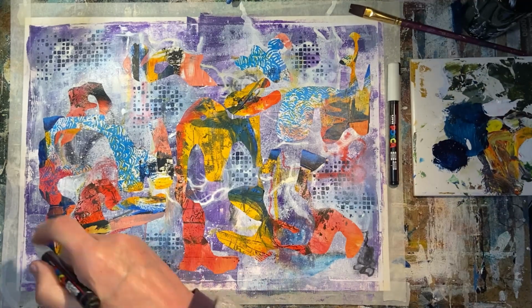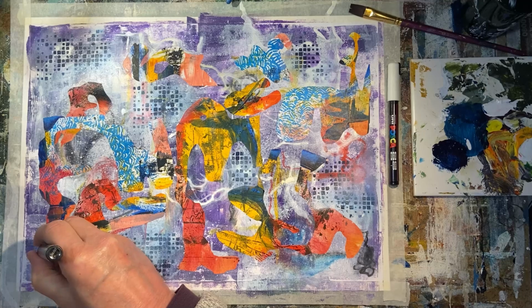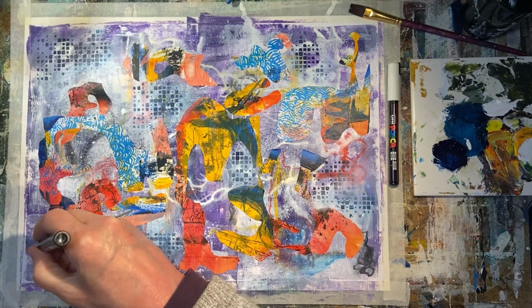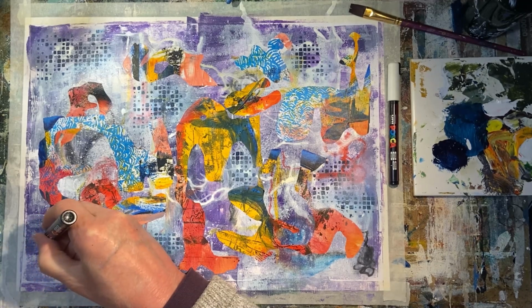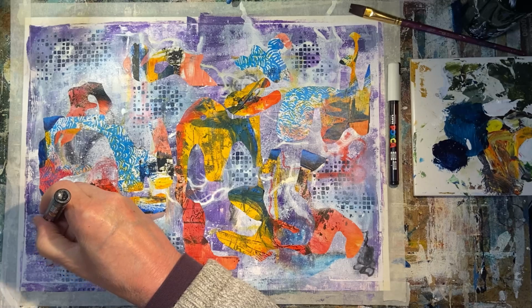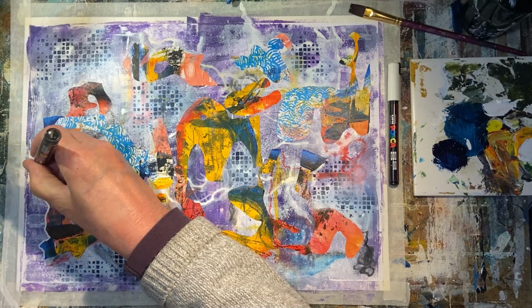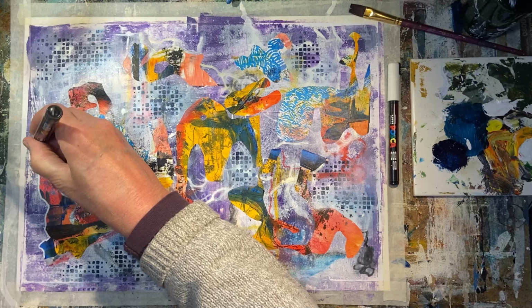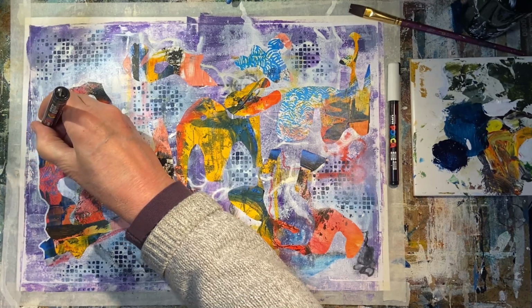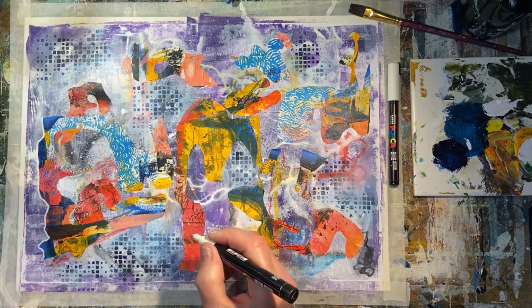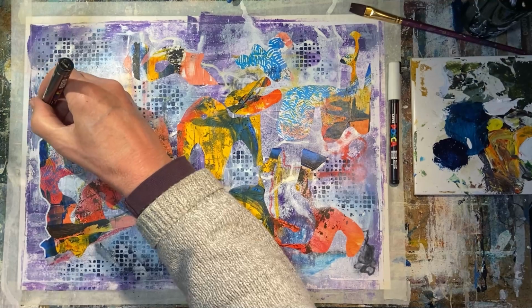Here I'm starting to go round the characters. Like I said, I want to make them more defined, so I'm going to use the white Posca pen. This is the thin one. I'll alternate between the thin one and the thick one here. This is going to take quite a while, so I'll speed this bit up again and give you another bit of background music.